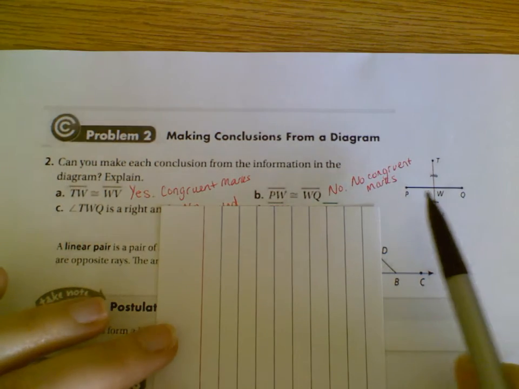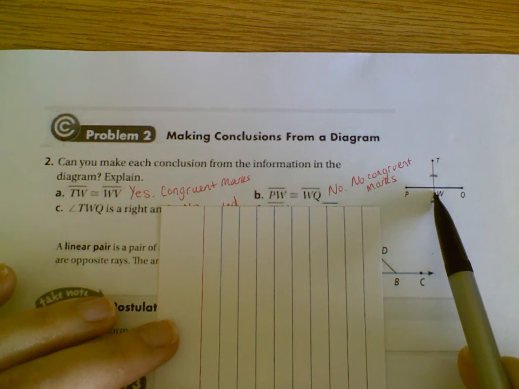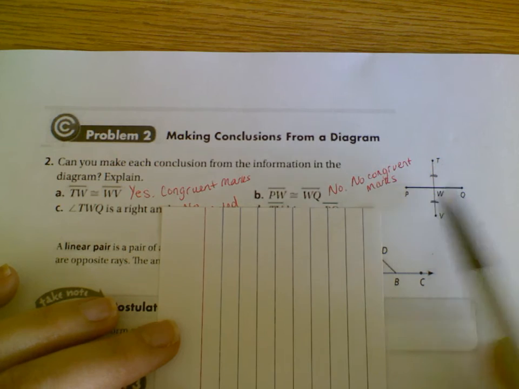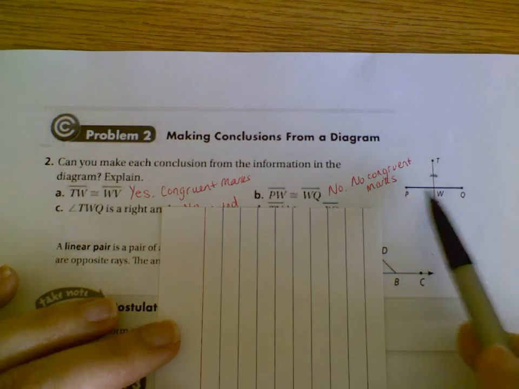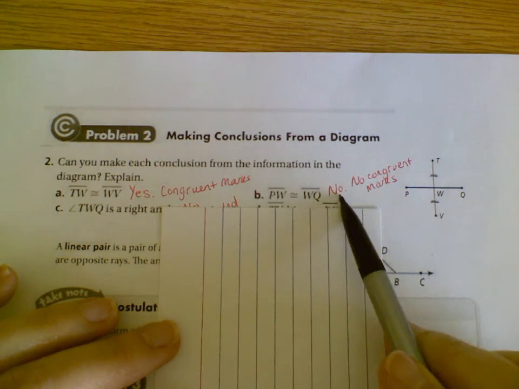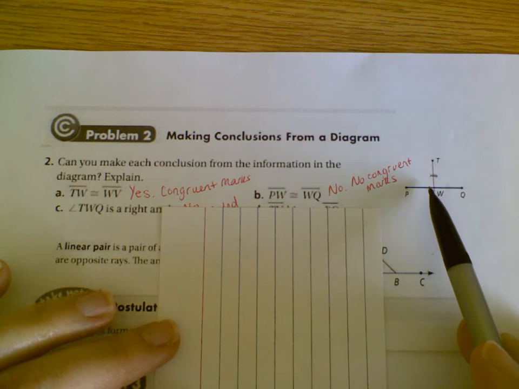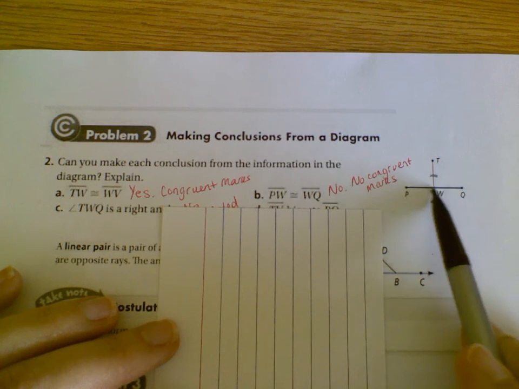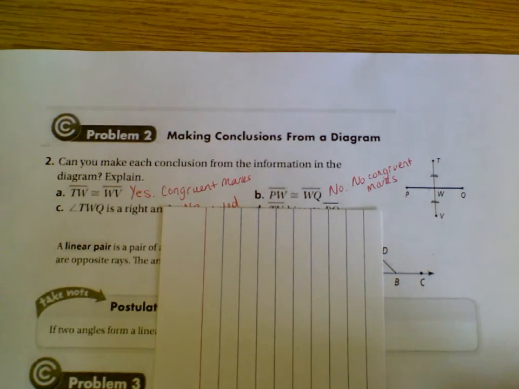Do I know if line segment PW is congruent to WQ? It looks like it is, but I do not have any tick marks saying that they are. So my answer is no, because they could be off by like 1 centimeter, and without me actually measuring it, I would not know that. So they did not mark it, so my answer is no.